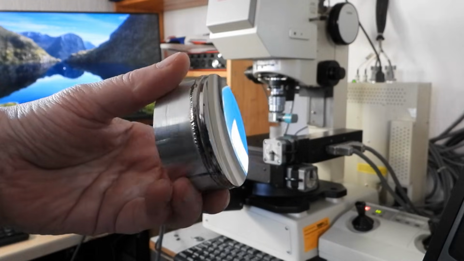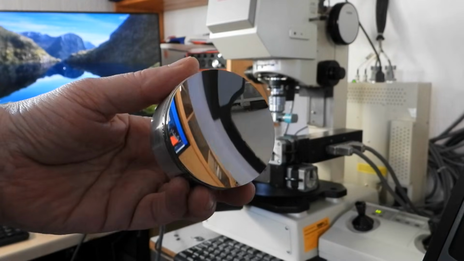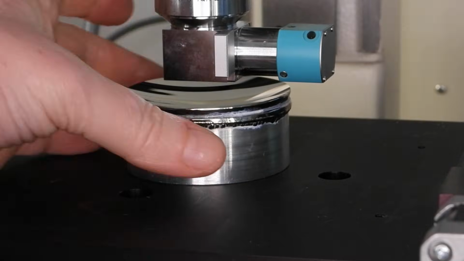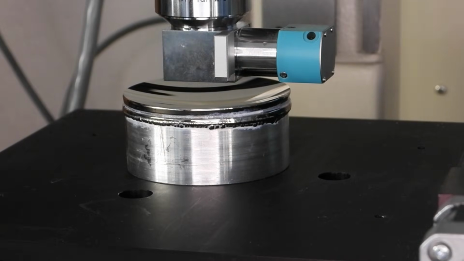Okay, let's try something else, like this concave spherical mirror. Now, because the surface is not flat but contains a significant radius, we have to scan over a somewhat longer distance. And here you see the mirror under the microscope at 2.5 times magnification with a circular interference pattern about halfway up the slope of the curve.